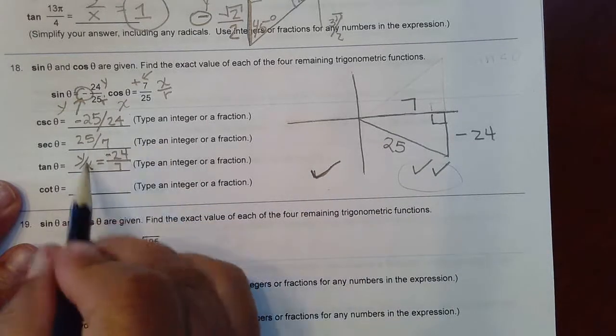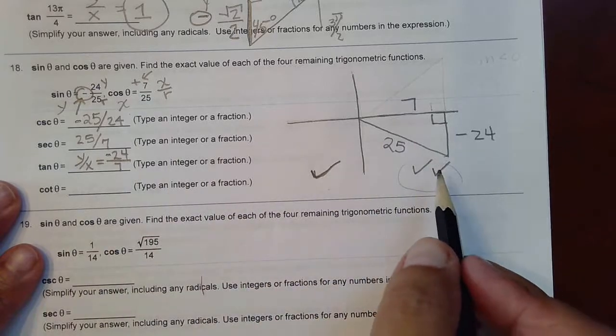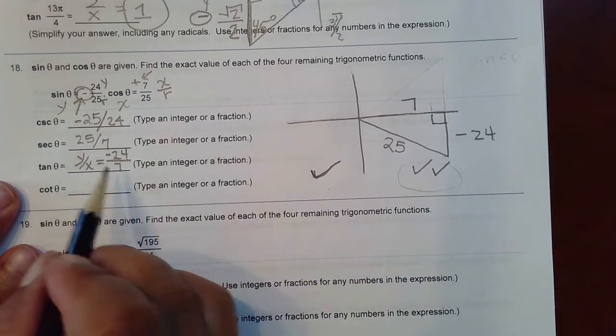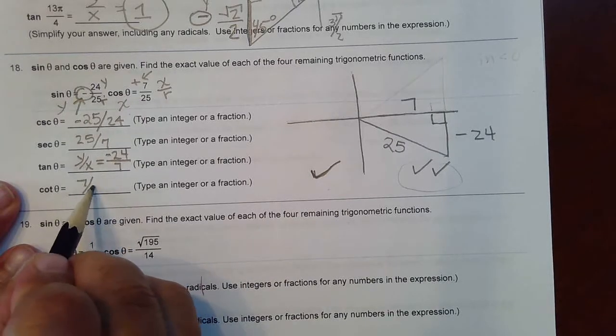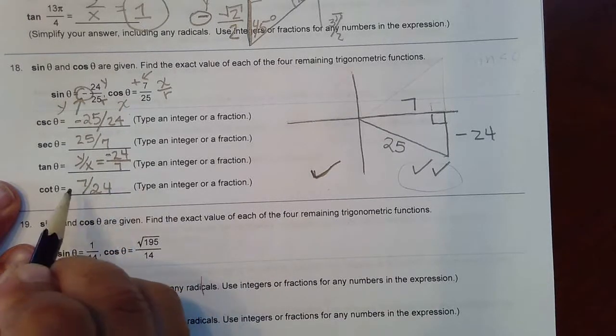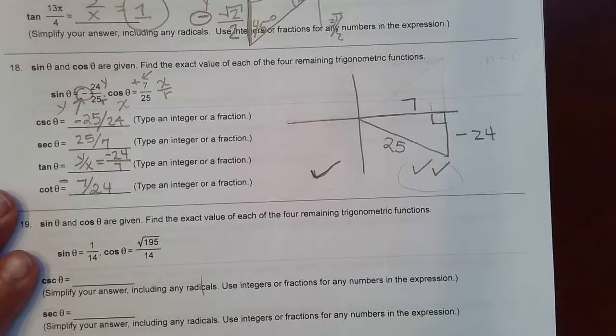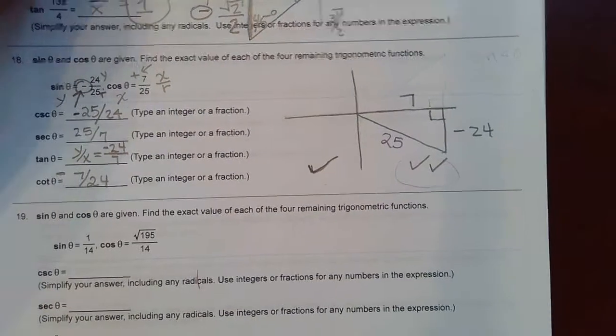But then you can take that, the one value that you had to get from this triangle, and you can flip this over to get the cotan value. So flipping that over and then put the negative wherever you want, top or bottom. It's typically given in the top. And that completes number 18.